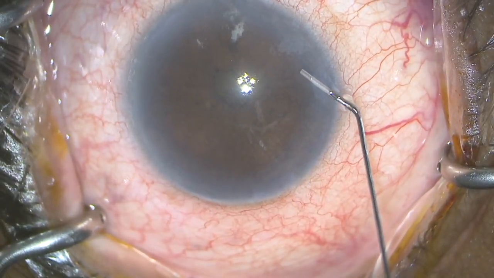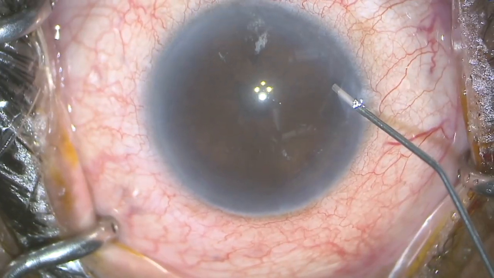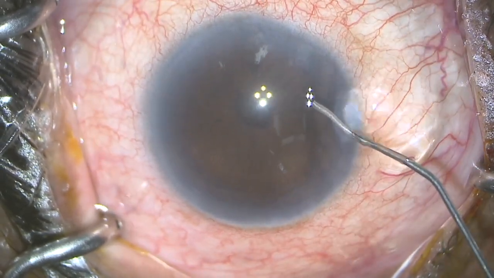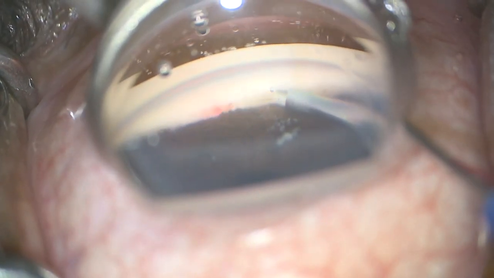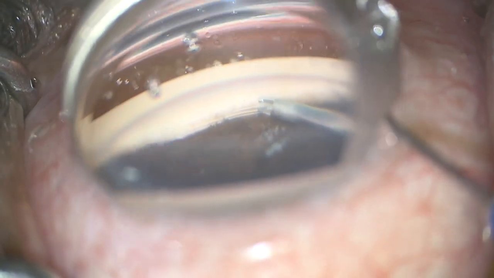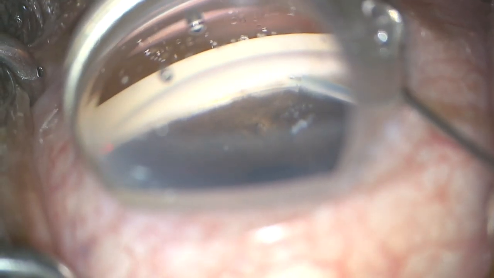A paracentesis was made infratemporally and flared towards the nasal angle. Lidocaine and miostat were injected into the AC, and the AC was filled with Healon Pro. The iTrack Advance was inserted into the AC. The spatulated cannula tip was used to score the nasal TM, and the actuator was pushed forward to advance the catheter into Schlemm's canal. The blinking red light at the tip of the catheter can be seen.